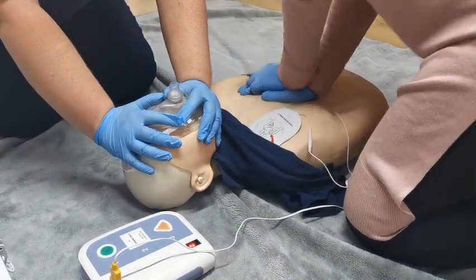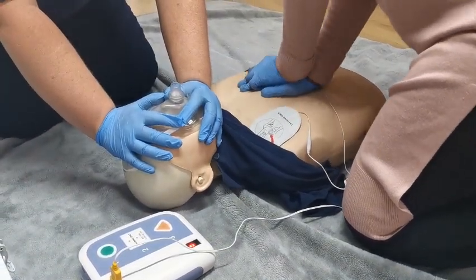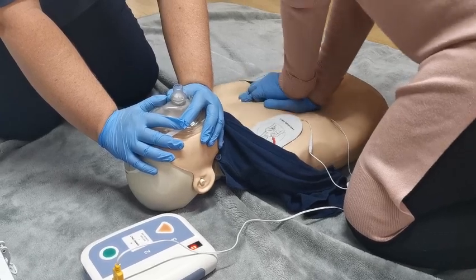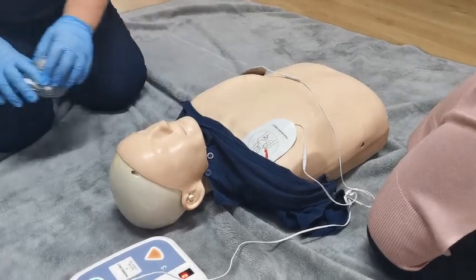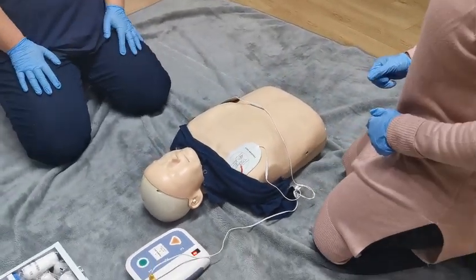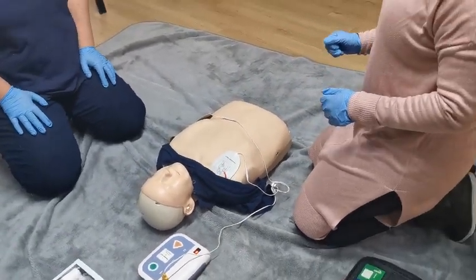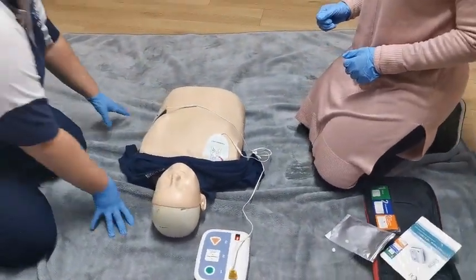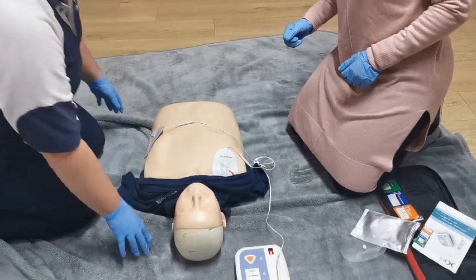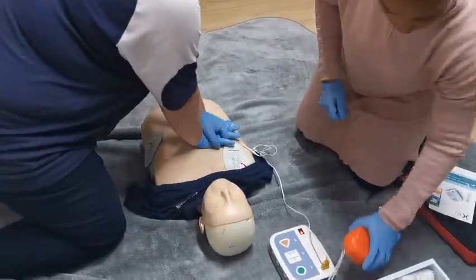Analyzing heart rhythm. Do not touch the patient. No shock advised. Begin CPR, starting with chest compressions.